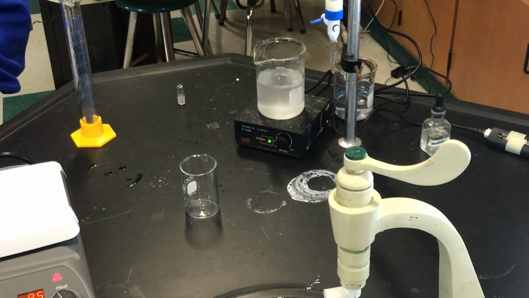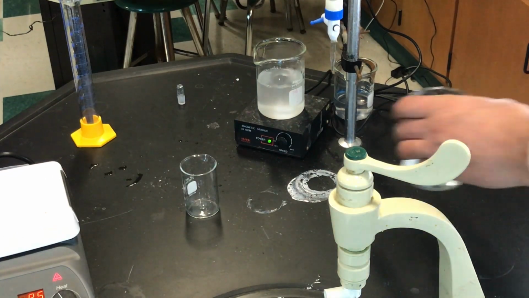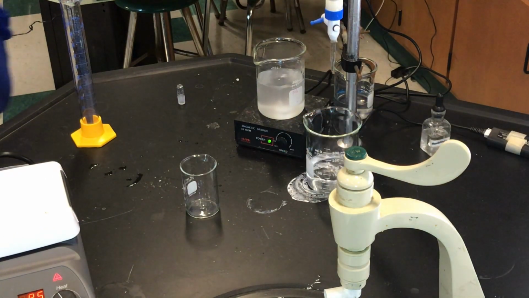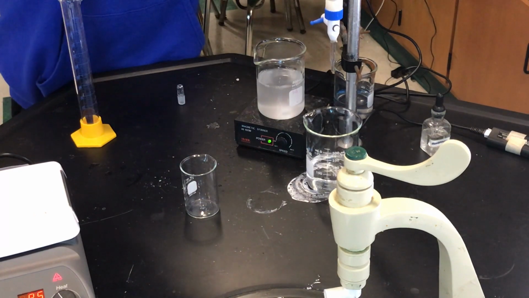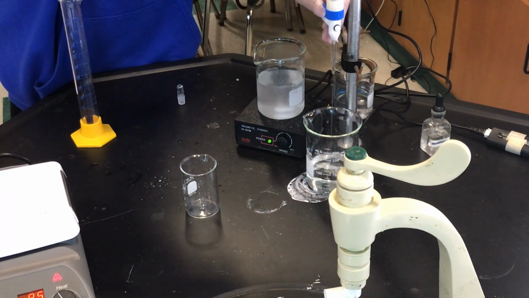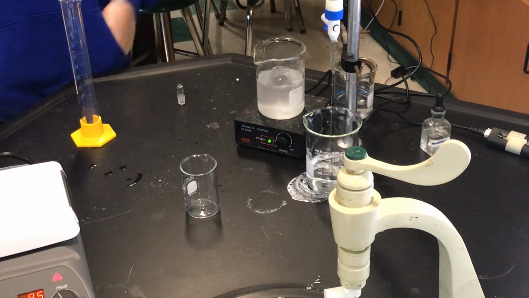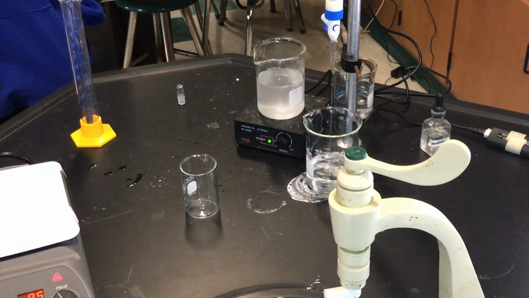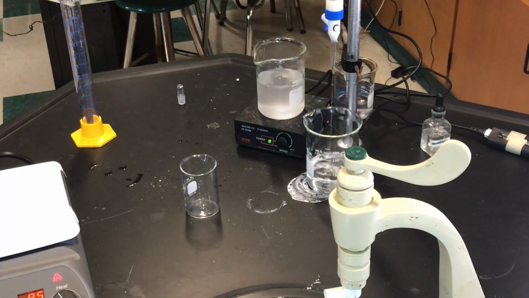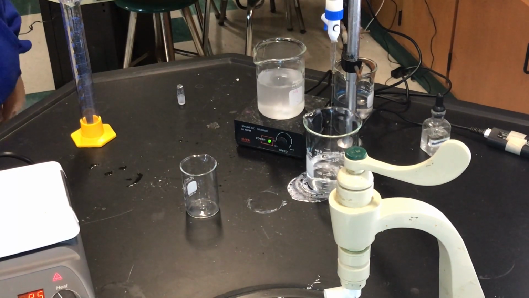So what we're going to do is open this up, and just dump it out. Dump that base. Okay. Yep. Just open this up and let it dump. Okay. We have our solution of hydrochloric acid. Okay, I think we want to actually mix it a little bit.